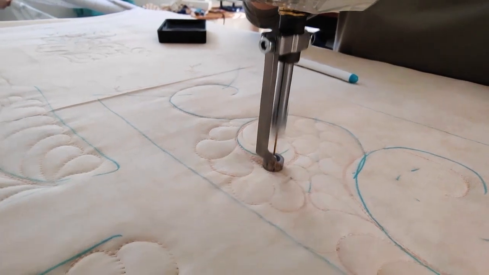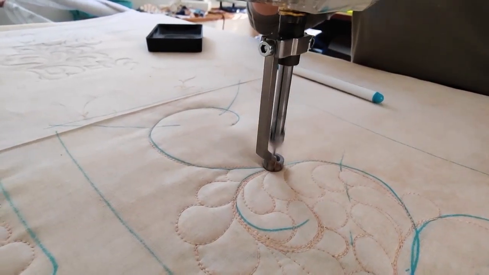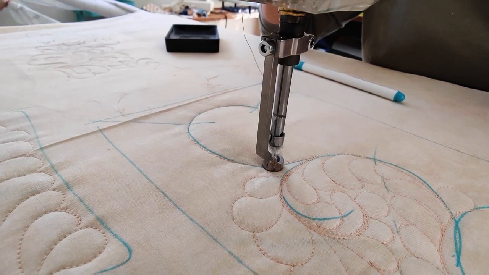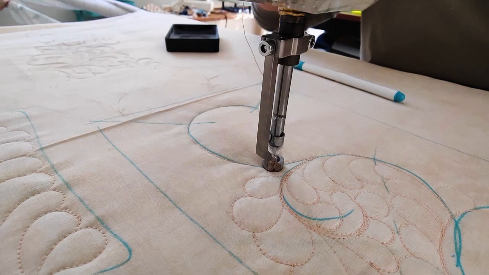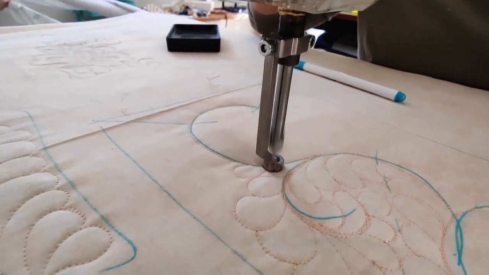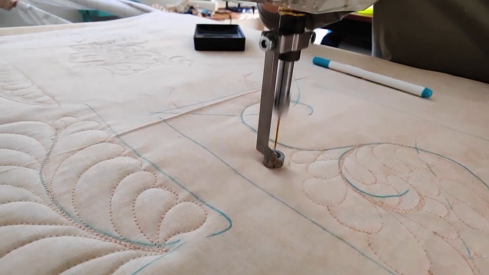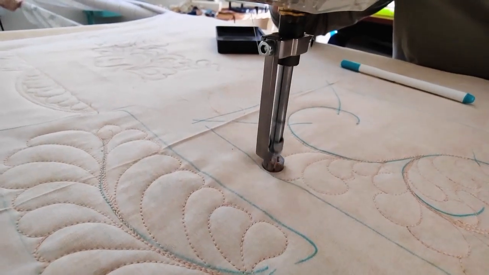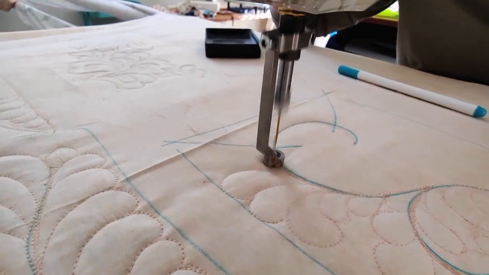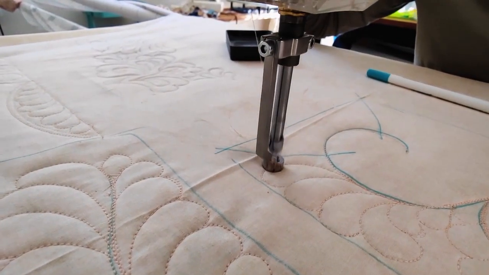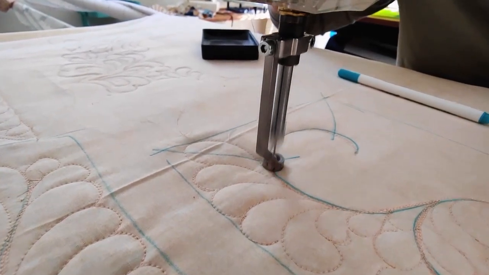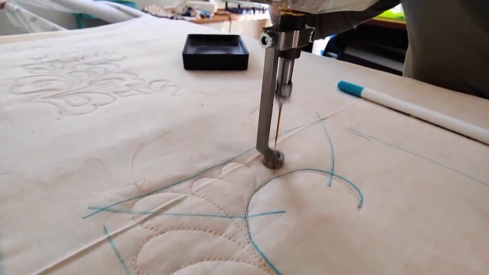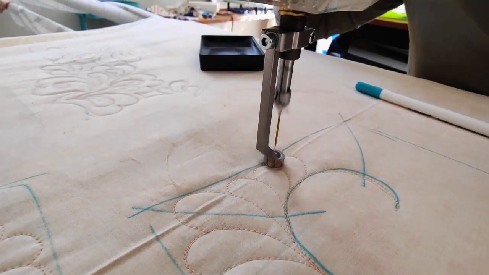So round we go. Move that thread out the way.